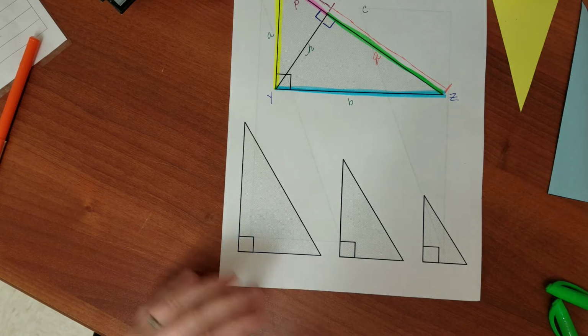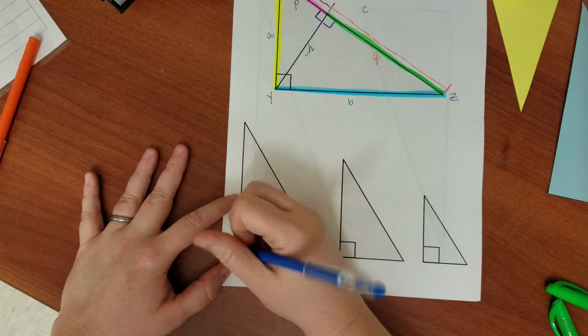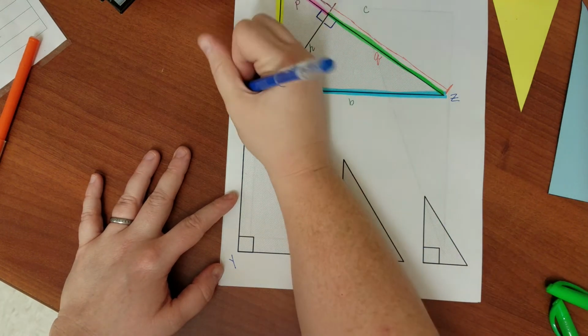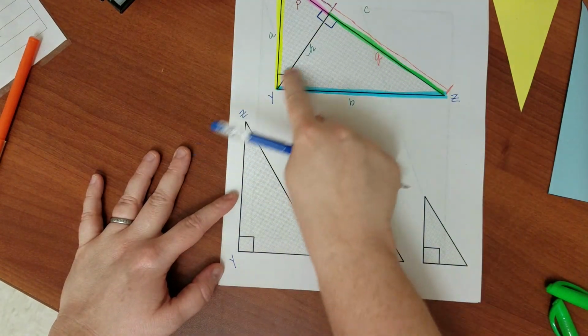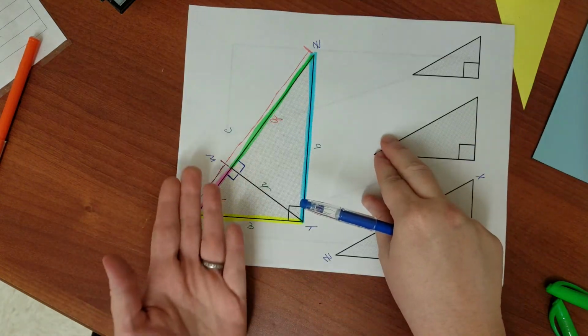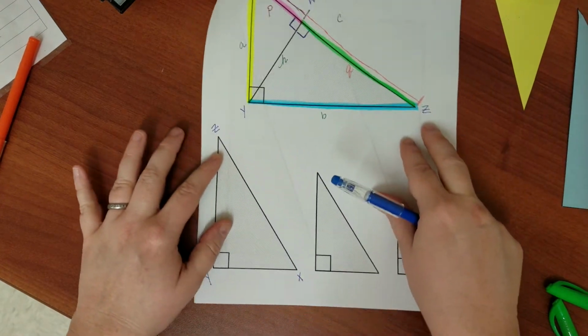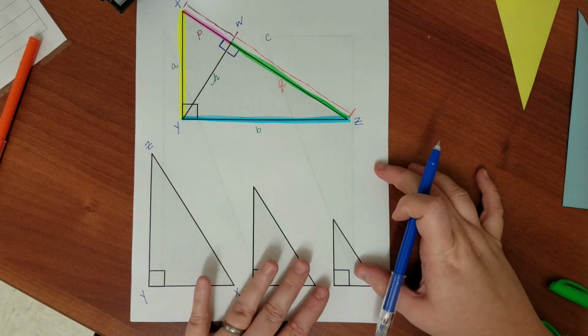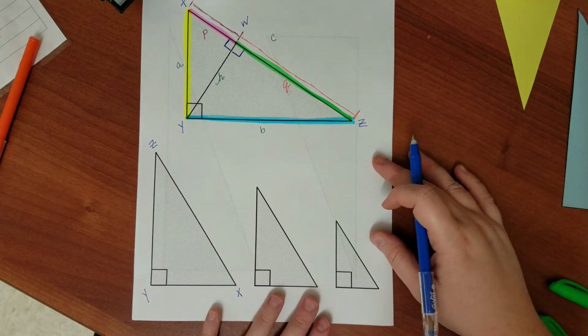So I'm going to label it. The right angle is still Y. X will be here, and Z will be up here, because we've taken this triangle, rotated it, and flipped it. The reason we're doing that is because we're matching the orientation of that triangle to our other triangles here.